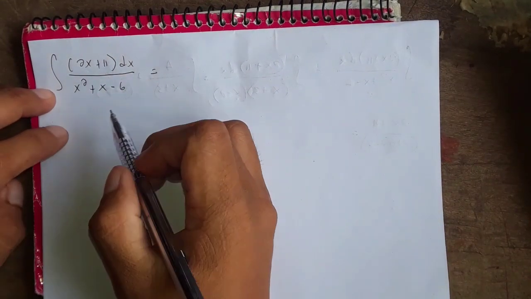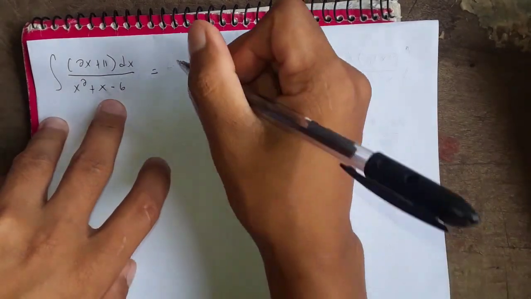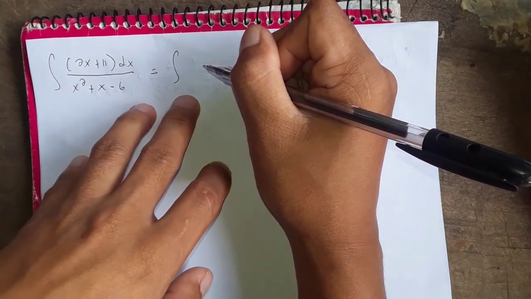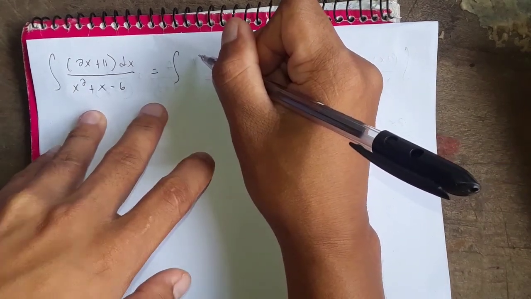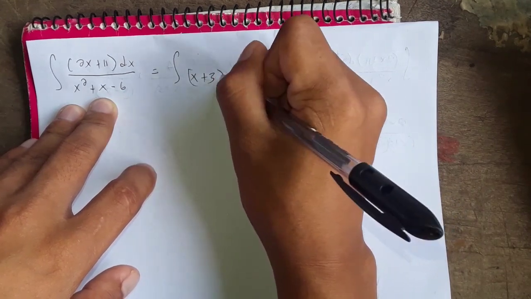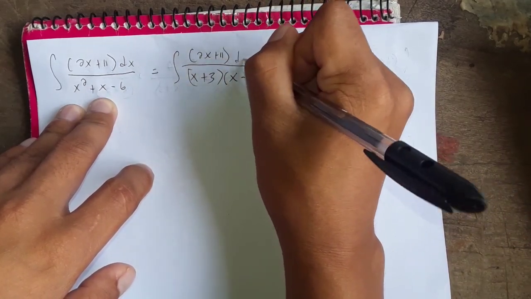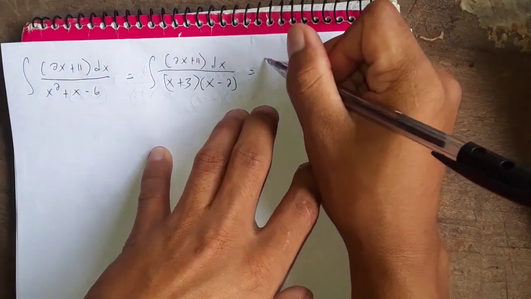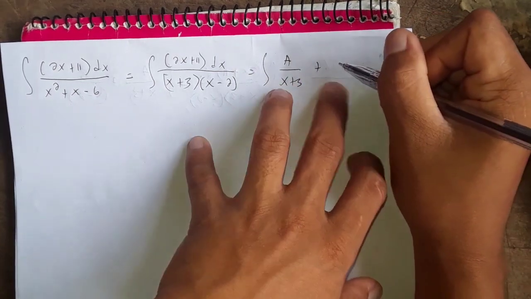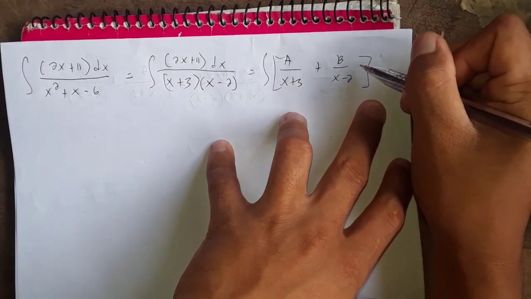As you can see here, this rational fraction has distinct linear factors, so we can simplify it by the way of distinct linear factors. We have here the two factors x plus 3 and x minus 2. Therefore, our equivalent fraction is the sum of A over x plus 3, plus B over x minus 2, dx.